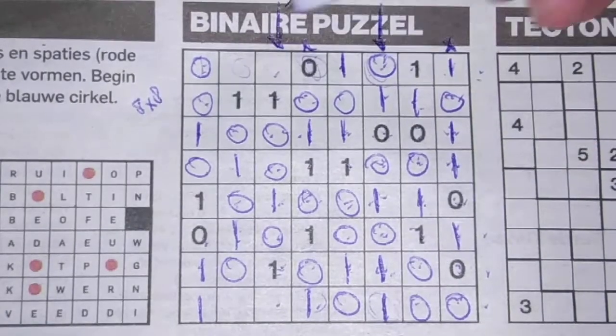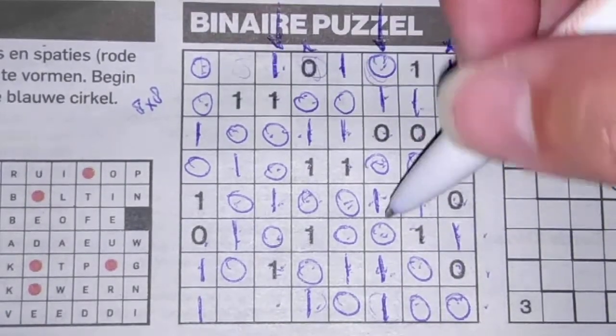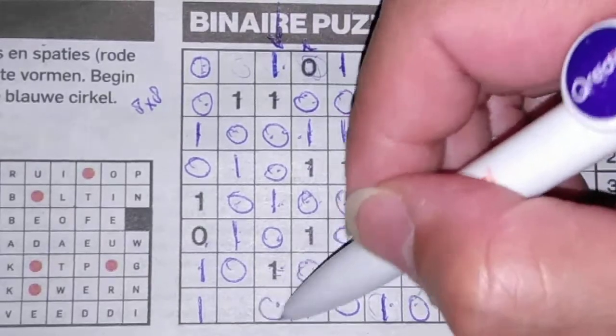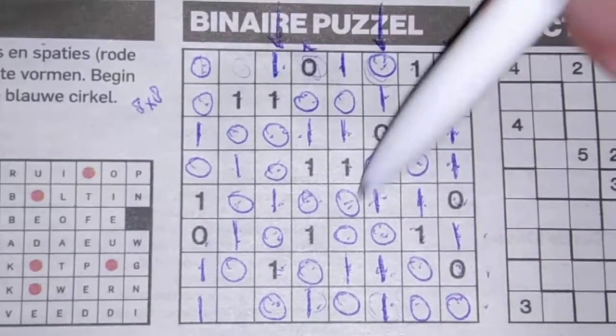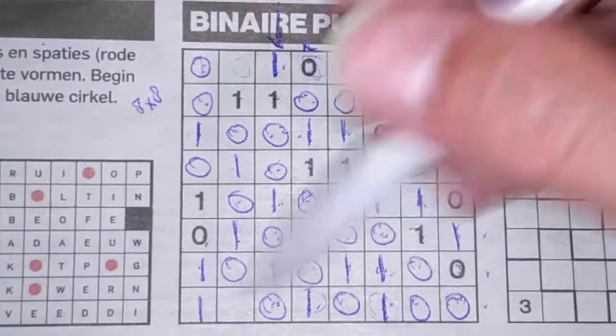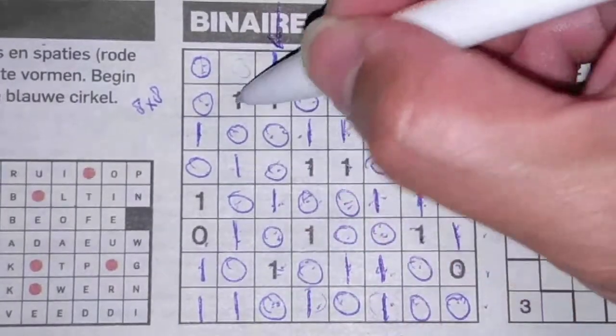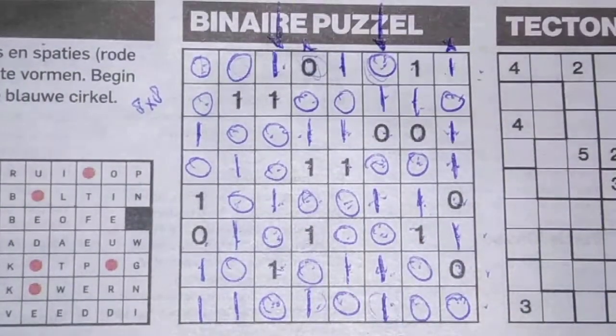numbers. We have a zero here, so this should be a 1. And we have a 1 here, so this should be a zero. 1, 2, 3, 4. Yes. 1, 2, 3, 4, 4 zeros, so the rest are ones. 1, 2, 3, 4, 4 ones, so the rest are zeros. Finished in 4 minutes. Alright.